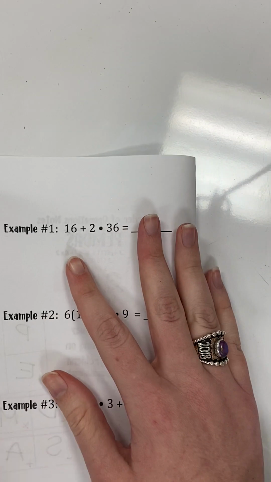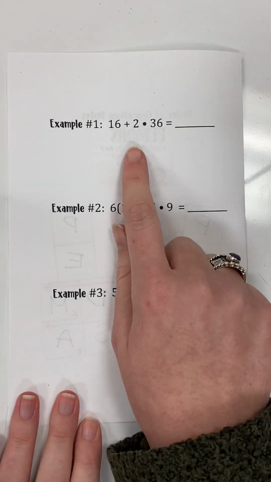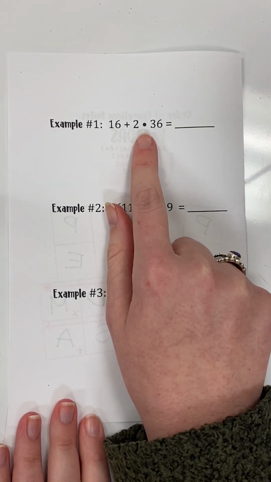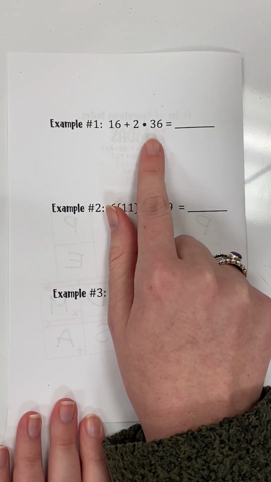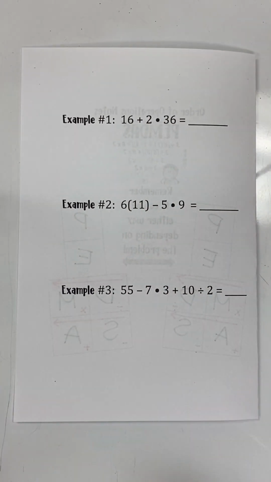So let's use that strategy, and we are going to go on the inside. In example number 1, I have 16 plus 2 times 36. Remember, a dot means to multiply. So I have adding and multiplying. I have more than one operation, so I need to use my PEMDAS.